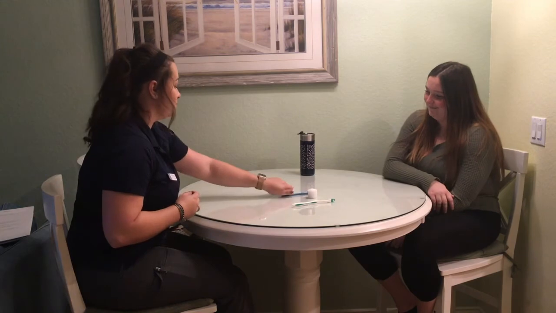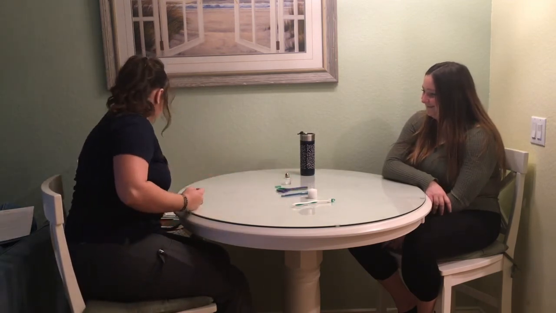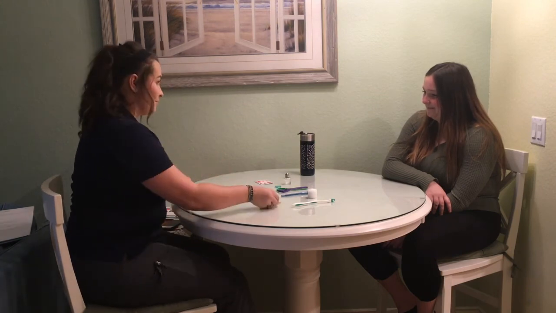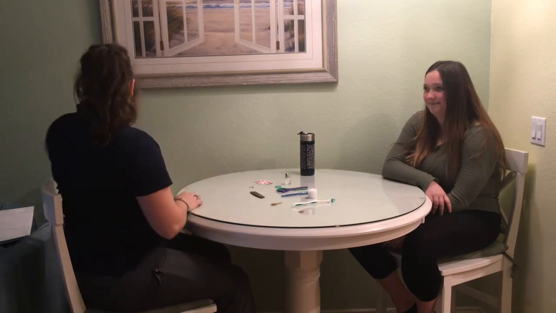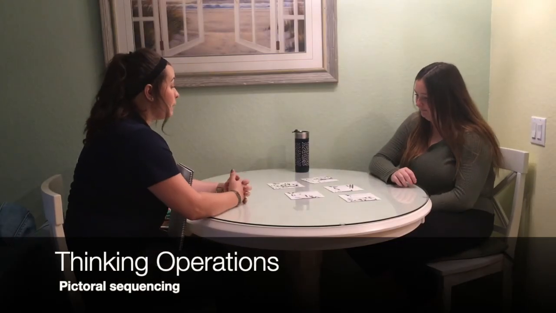As previously stated, the memory portion is revisited after 20 minutes. If the client is in the middle of a task, then they complete it first before moving on to this. Great job. All right. I want you to arrange these pictures in the correct sequence and then tell me the story.